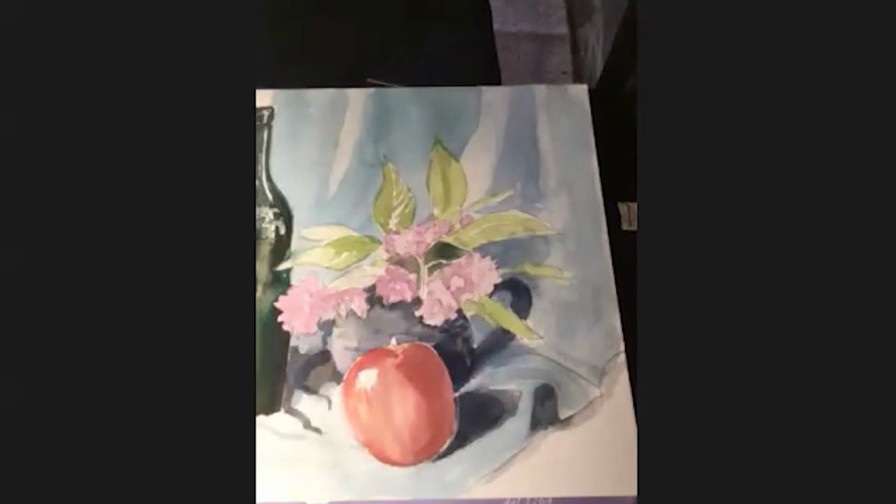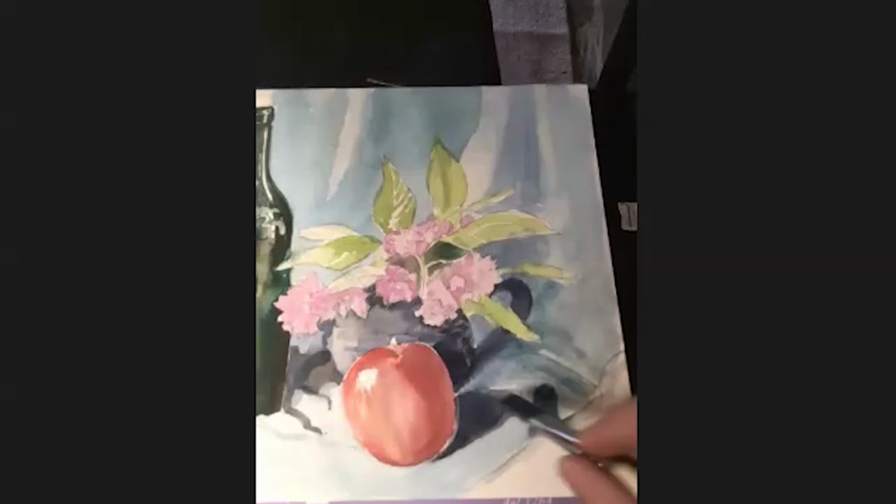And actually I've got some dark going on down here, and there's more of a shadow to that. I'm darkening these shadows.